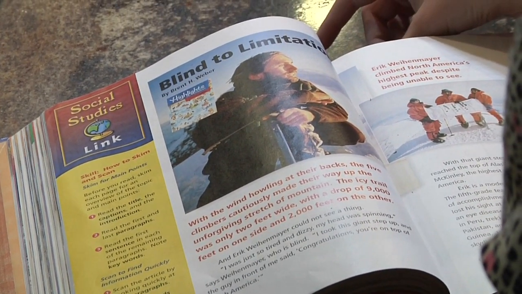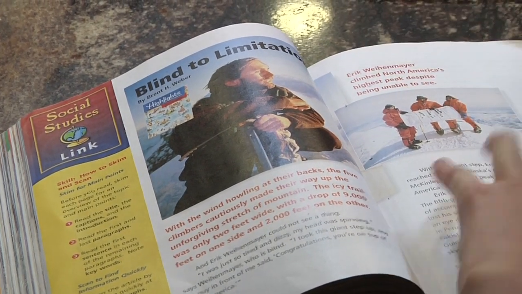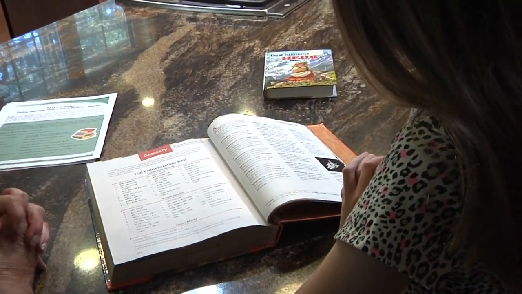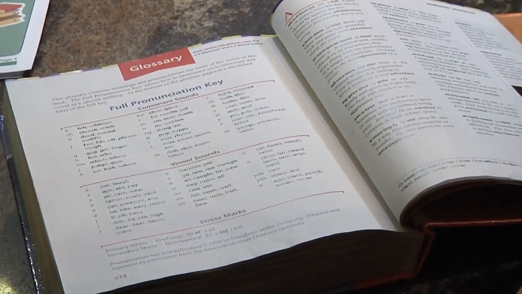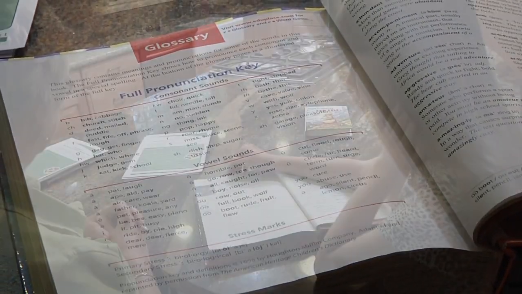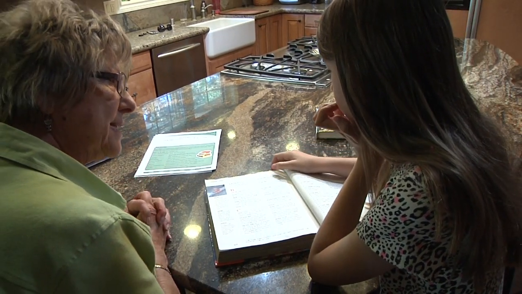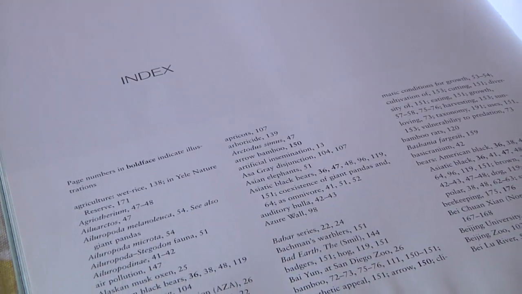Okay, very good. What about a glossary? Do you think you can find the glossary in this book? The glossary includes definitions of words used in text. It's like a dictionary, and it tells you about words that you don't know, or how to spell them or what they mean. Index. So we talk about index. Do you know what an index is? The index is an alphabetical list of topics with page numbers.